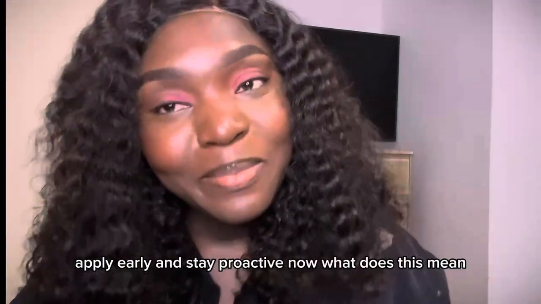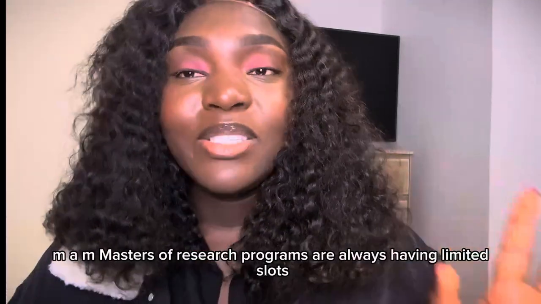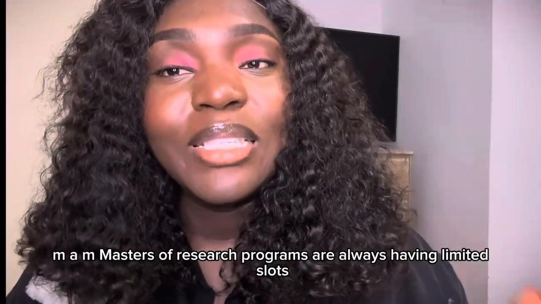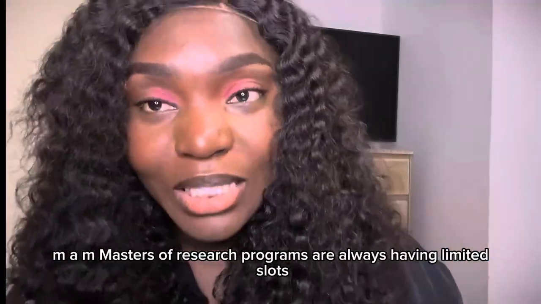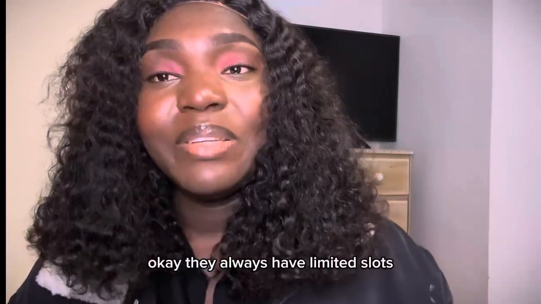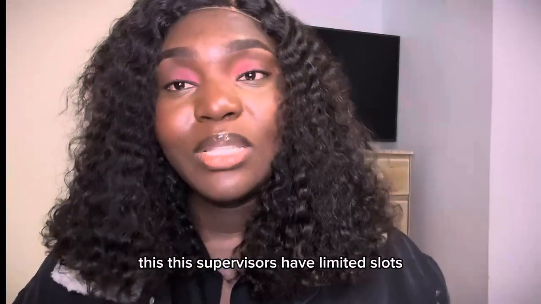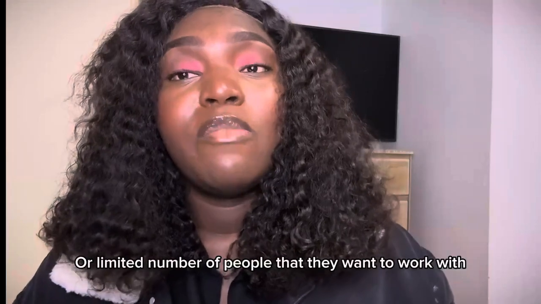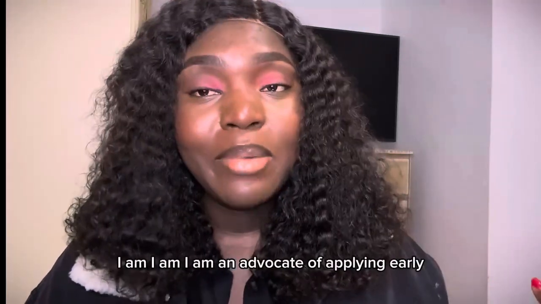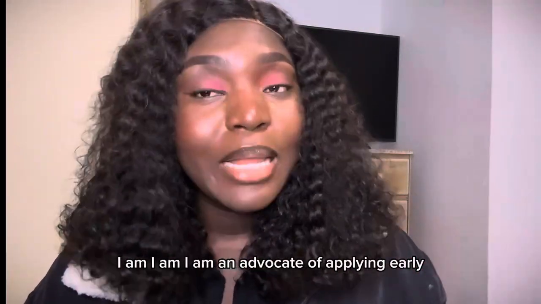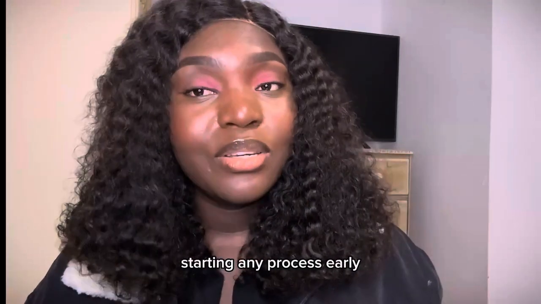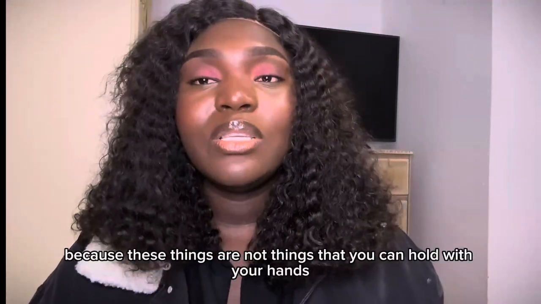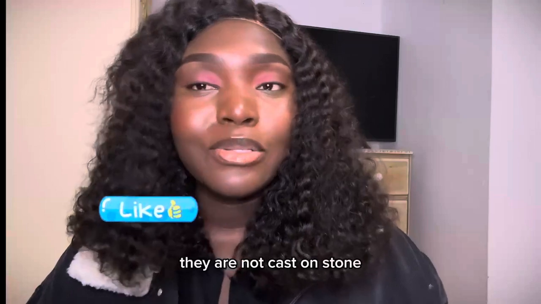Now, what does this mean? Masters of research programs always have limited slots. These providers have a limited number of people that they want to work with. I am an advocate of applying early, starting any process early, because these things are not things that you can hold with your hands. They are not cast in stone.